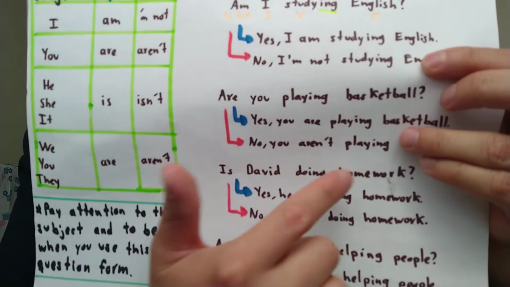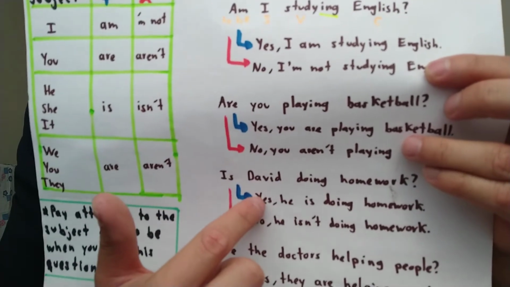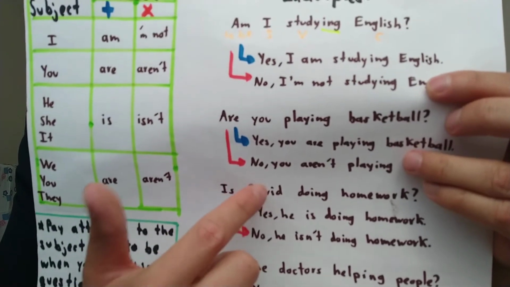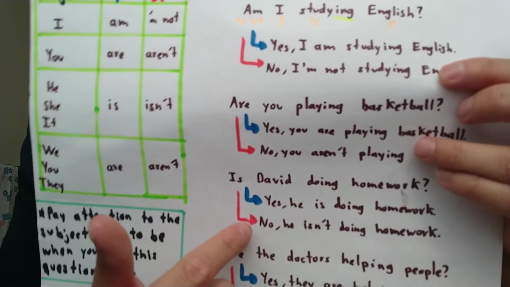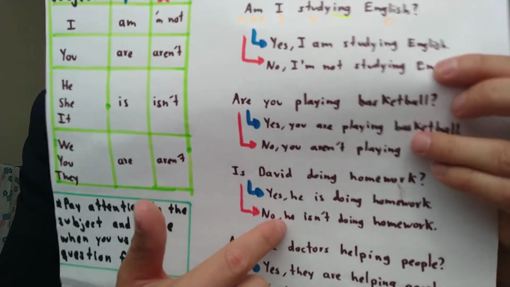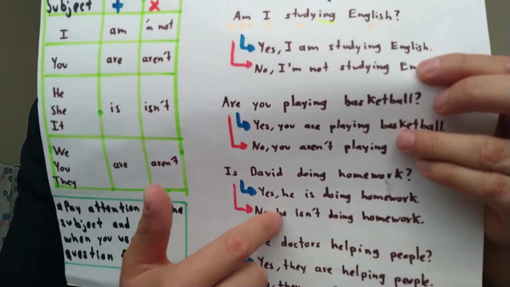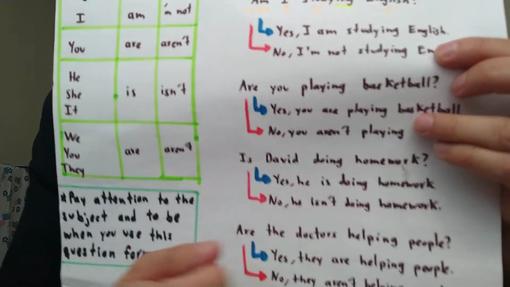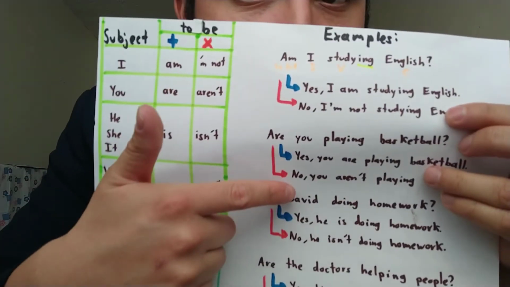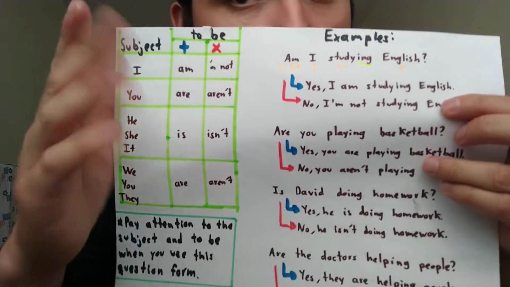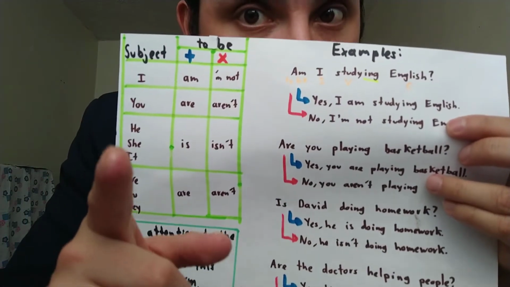Is David doing homework? Yes, David, he is doing homework. Or no, David, he isn't doing homework. Do you see? I can mix names and pronouns, but you must pay attention, okay? Because you must know who you are talking about.